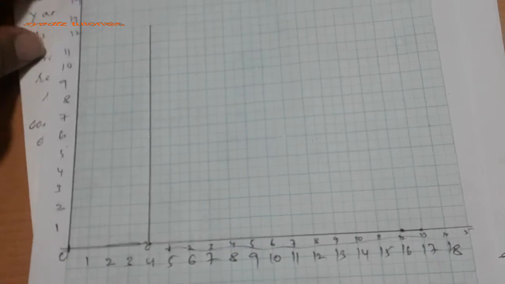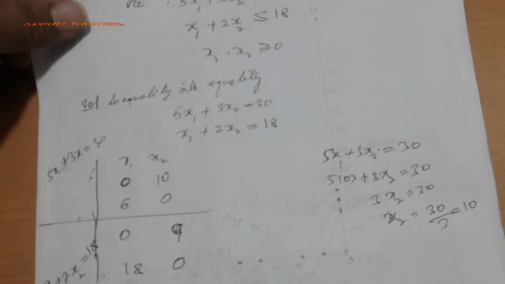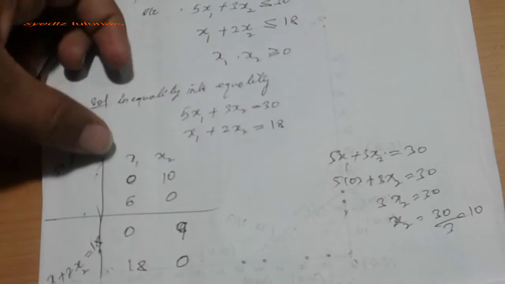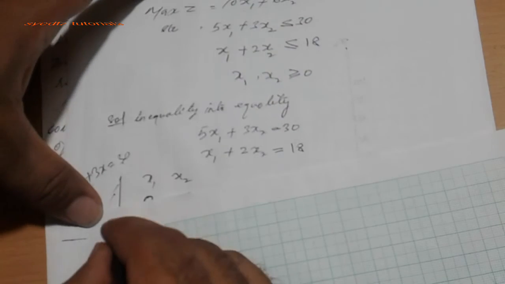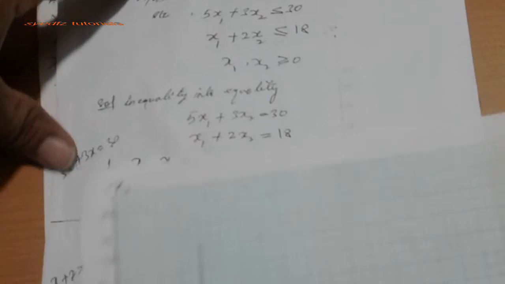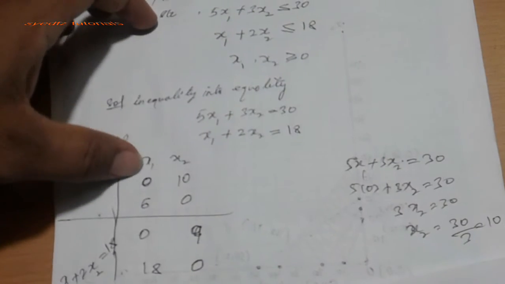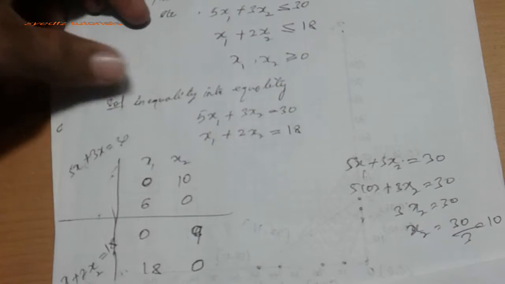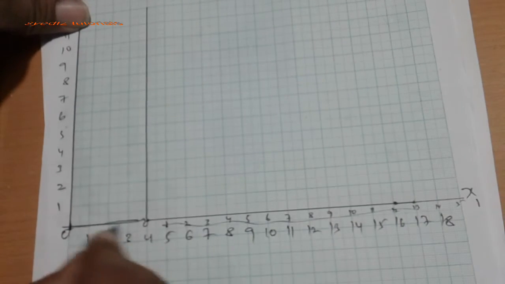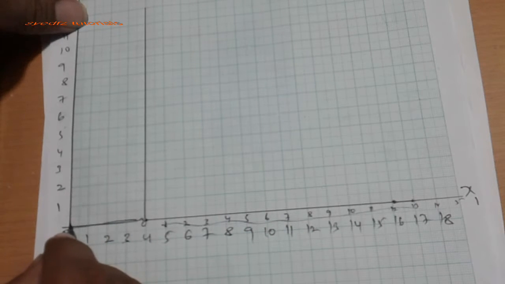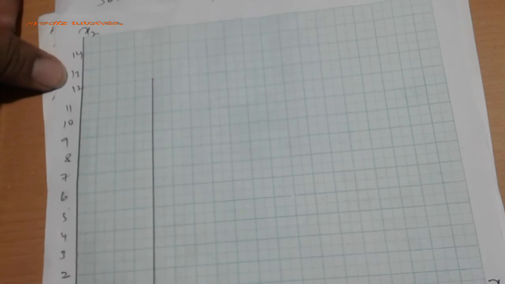Okay, the first point is x1 is 0, x2 is 10. This is always x1, this is always x2. x1 is 0, but x2 is 10. Where is the 10? Here.